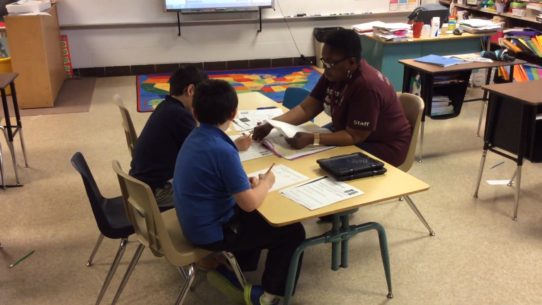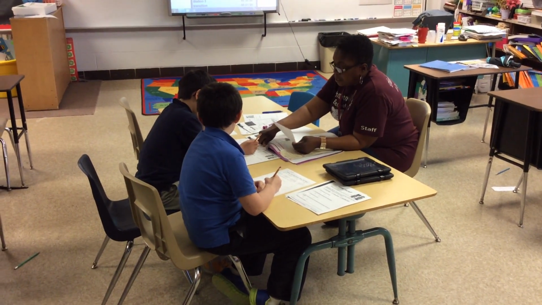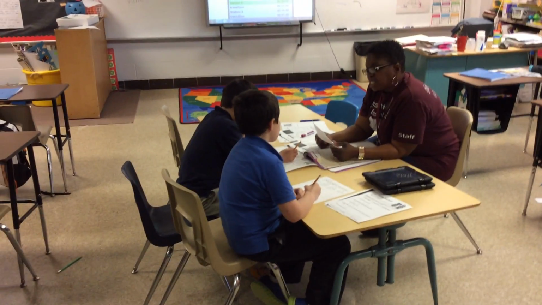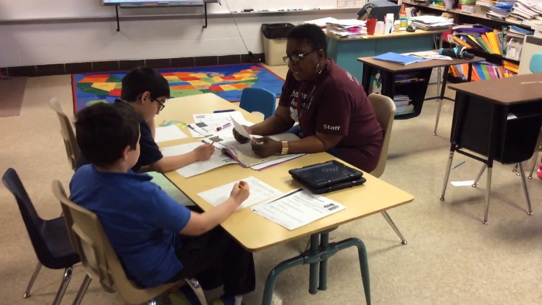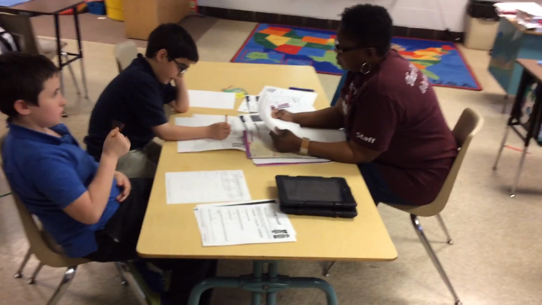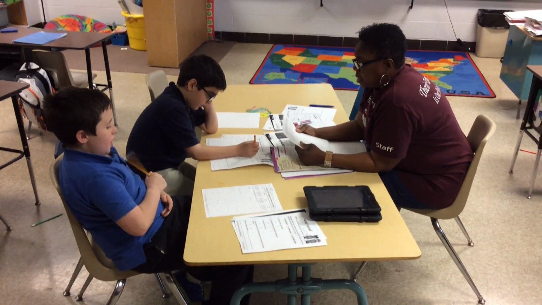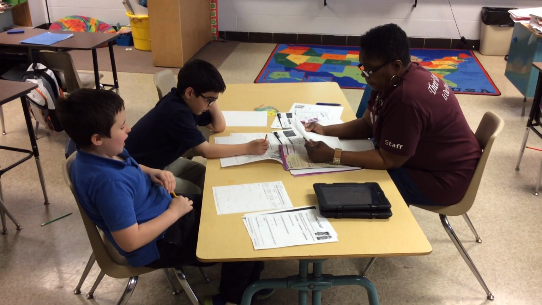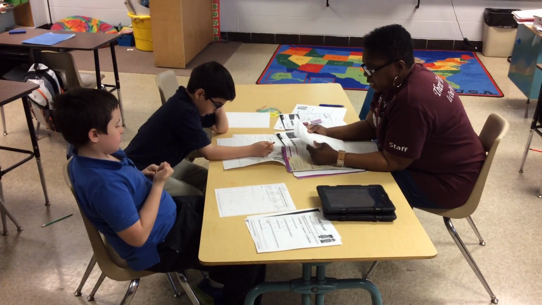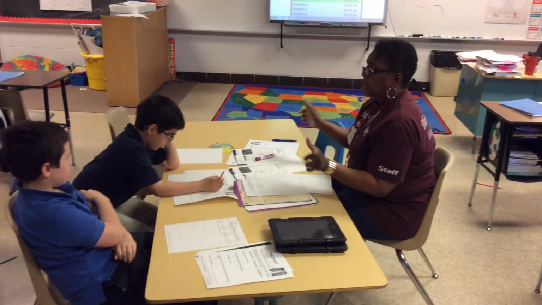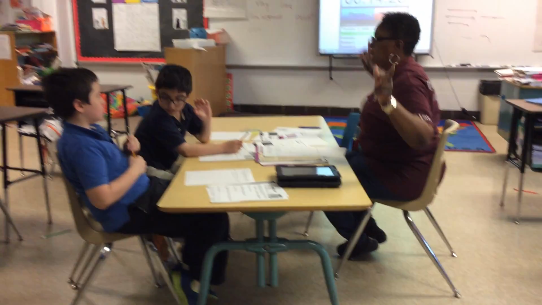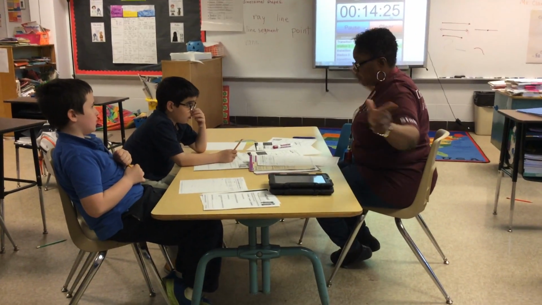Okay. For this one, you're going to identify a line. A line is a straight path that goes on forever in both directions. So what do we put at the end of a line? What's at the end of a line? Arrows. Why arrows at the end of a line? Because they're going opposite directions. But what happens with a line? They keep going. Exactly.